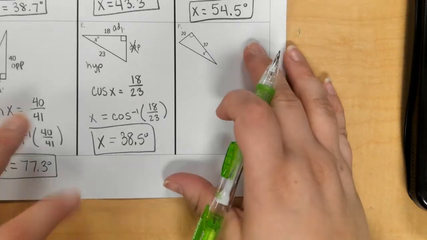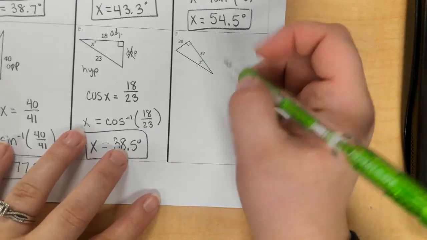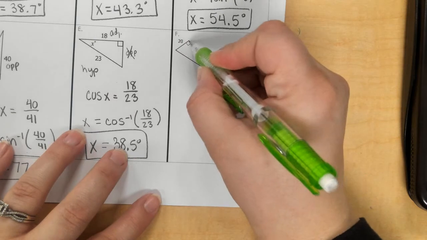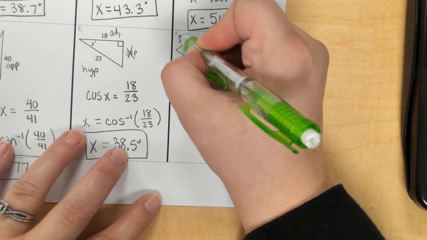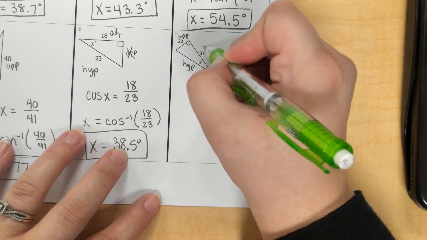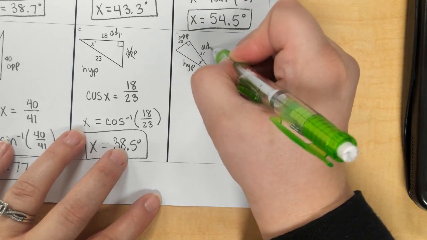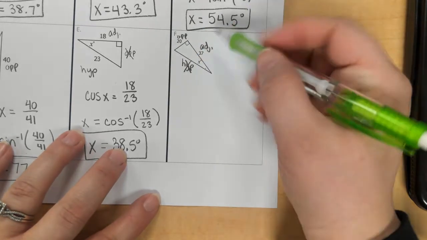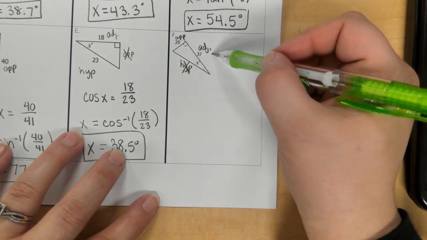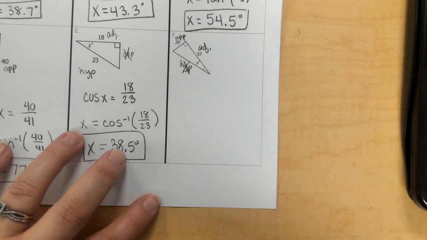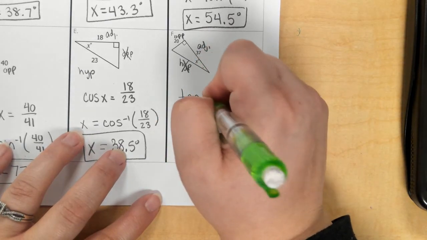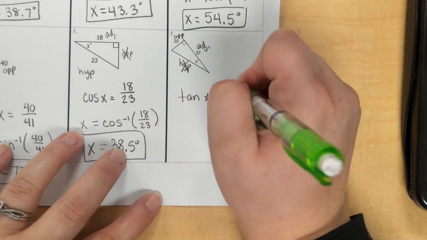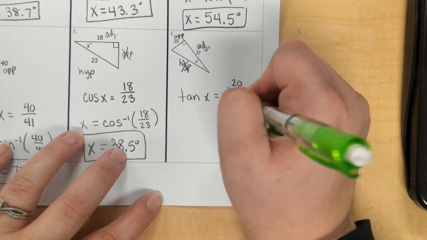Okay, last one for letter F. The right angle is our hypotenuse. Across from X is the opposite, and then 37 is our adjacent. So if we have opposite and adjacent, that would be tangent, TOA. So tangent of X equals opposite over adjacent.